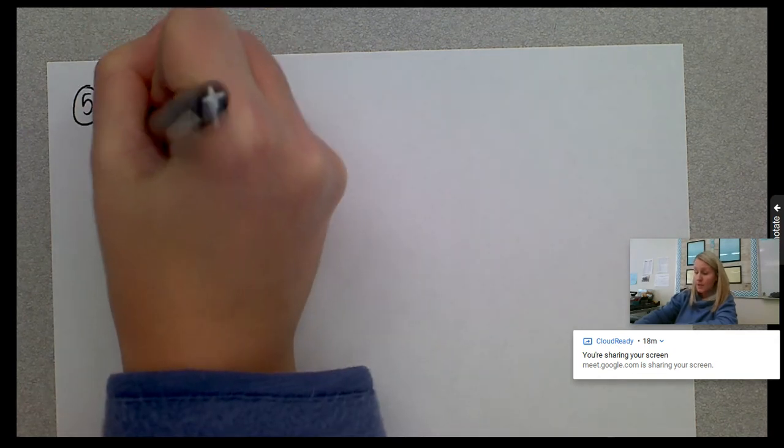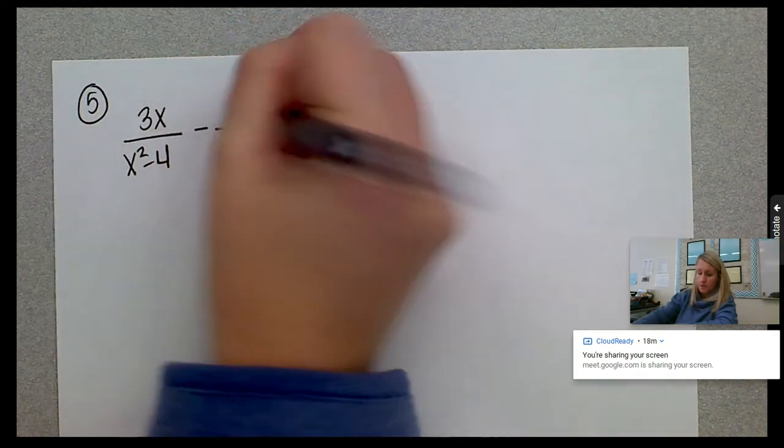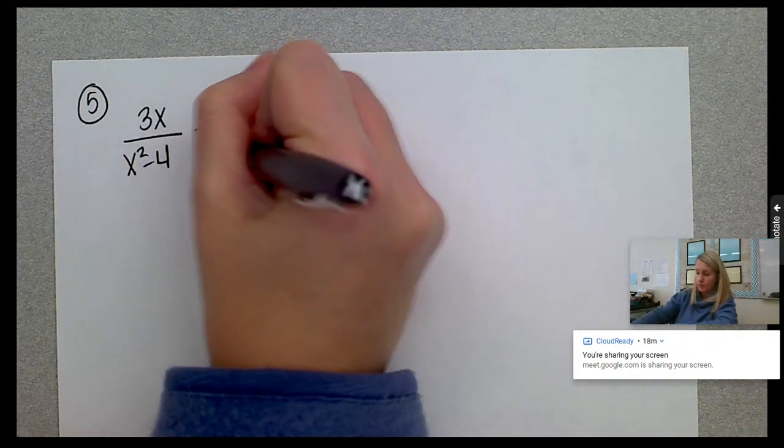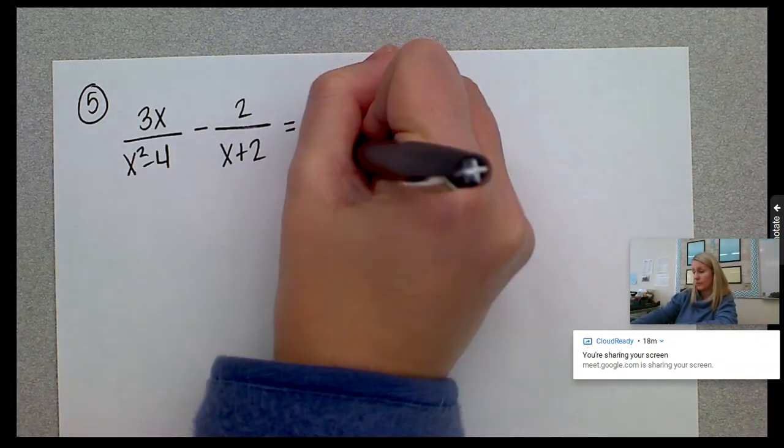So we have 3x over x squared minus 4 minus 2 over x plus 2 equals 1 over x plus 2.